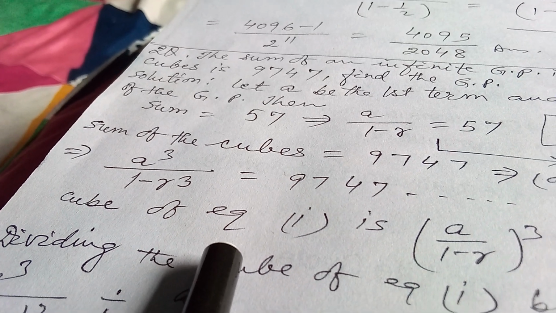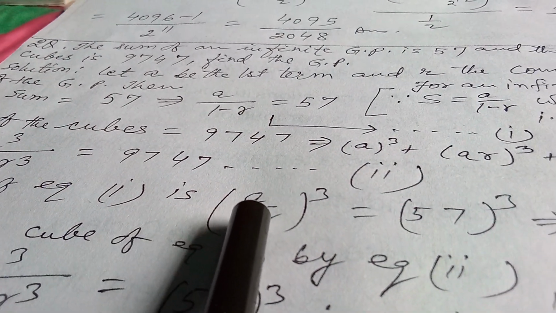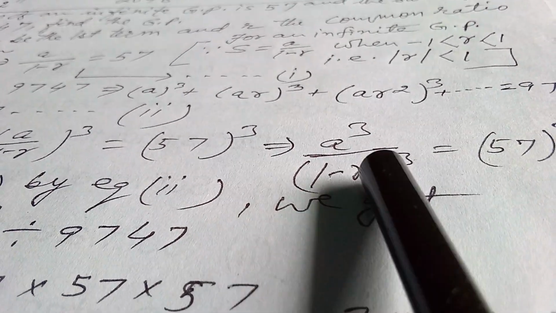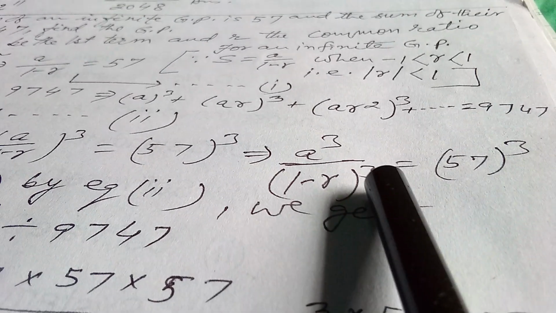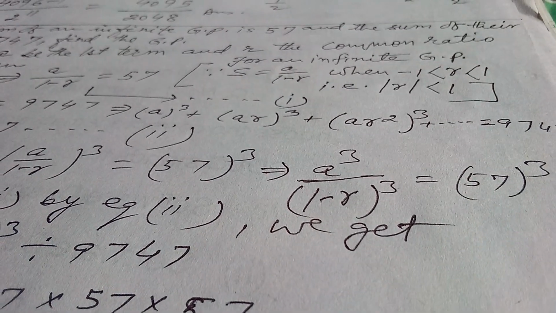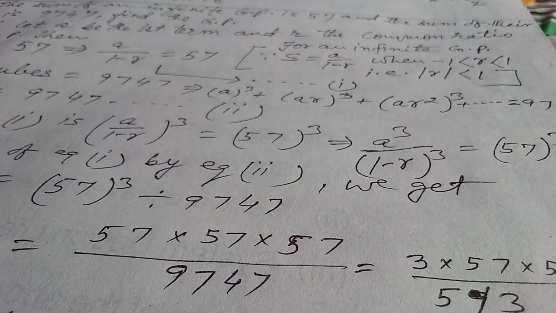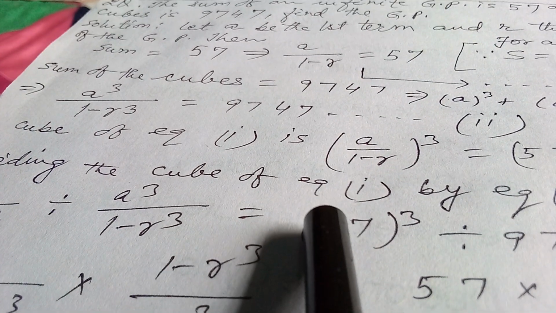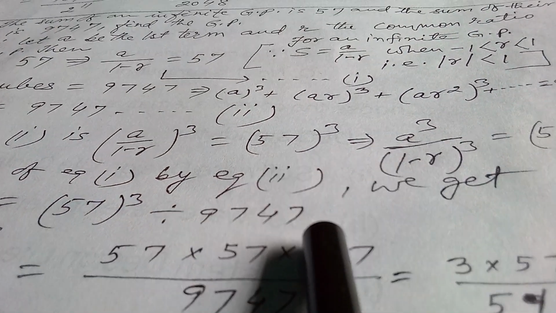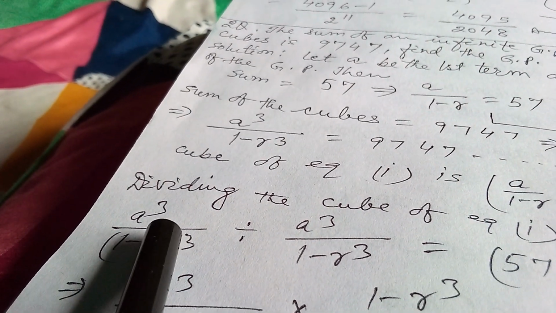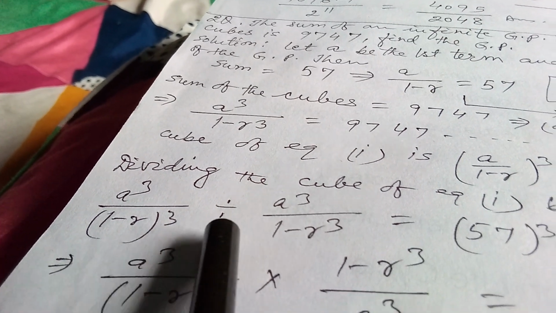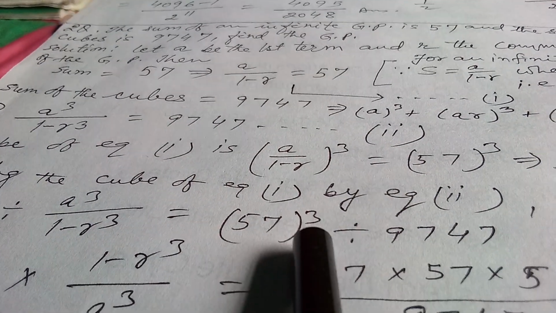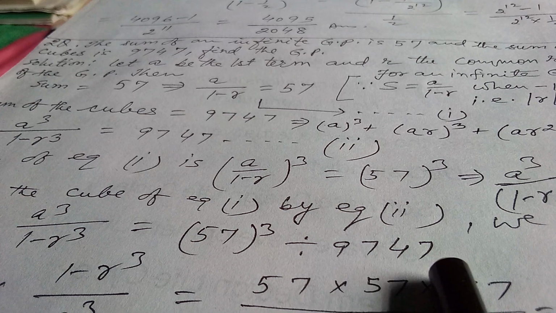Now cubing equation 1, that means the cube of equation 1 is (A by 1 minus R) to the power 3, that is equal to 57 to the power 3, and this implies A cubed by (1 minus R) to the power 3 equals 57 to the power 3. And then dividing the cube of equation 1 by equation 2, we get A cubed by (1 minus R) to the power 3 divided by A cubed by 1 minus R cubed, that is equal to 57 to the power 3 divided by 9747.